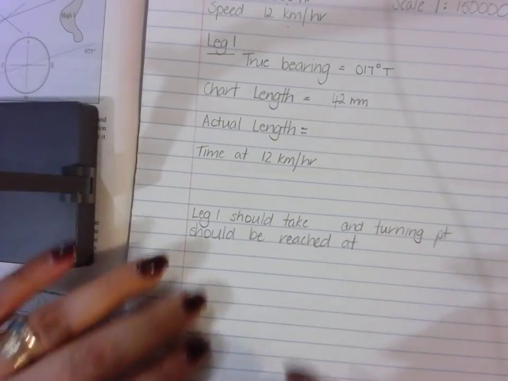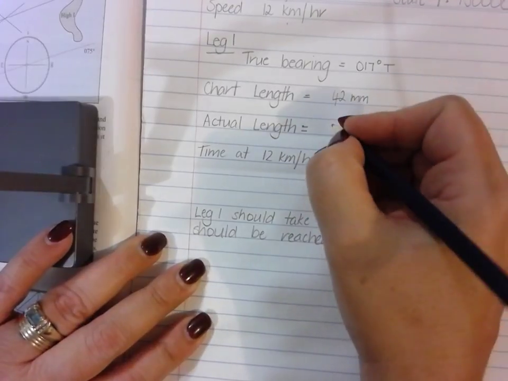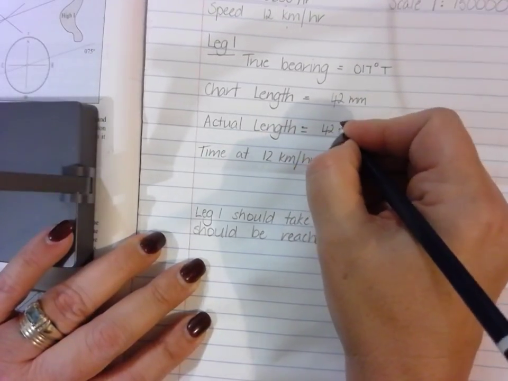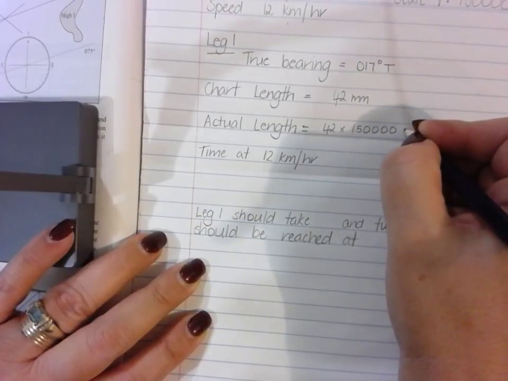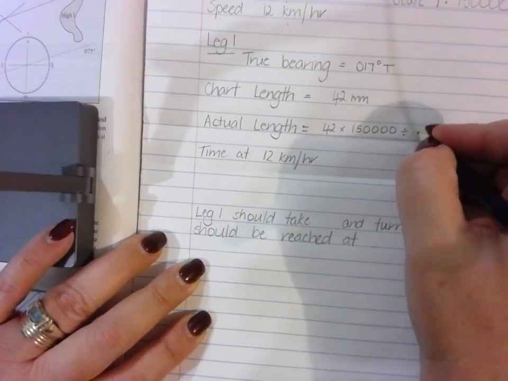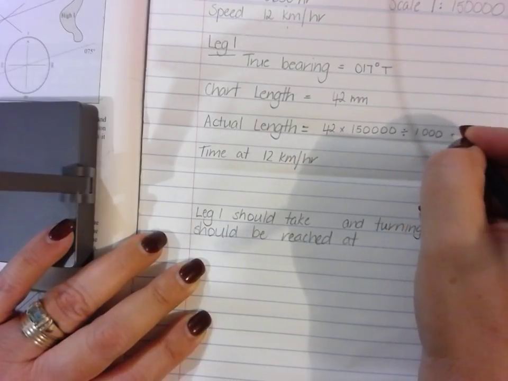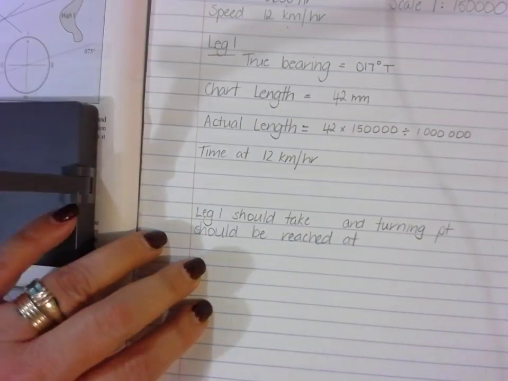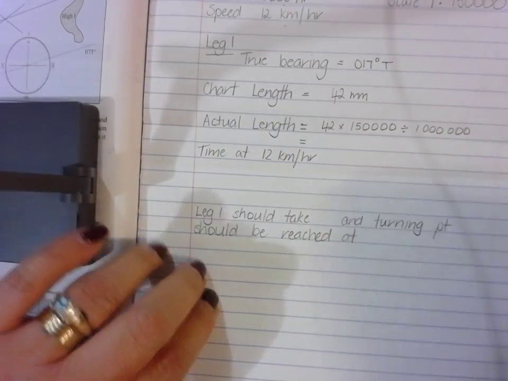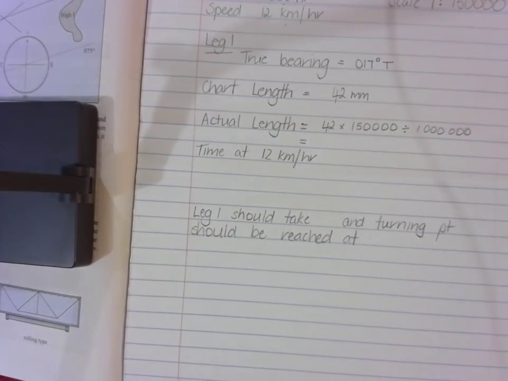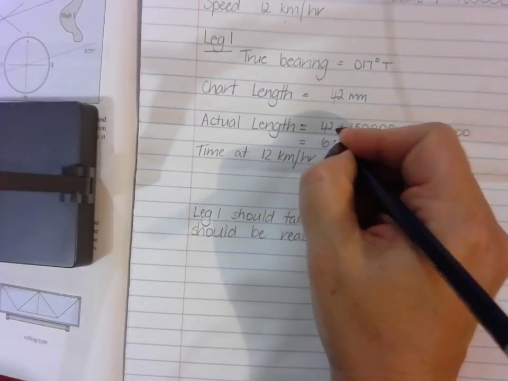Now to change my actual length, I'm going to have to multiply by the scale factor, so it's going to be 42 times 150,000, and then to change that to kilometres I'm going to divide by 1,000,000, because there's 1,000,000 millimetres in a kilometre, and we should get that to be 6.3, which seems quite reasonable.